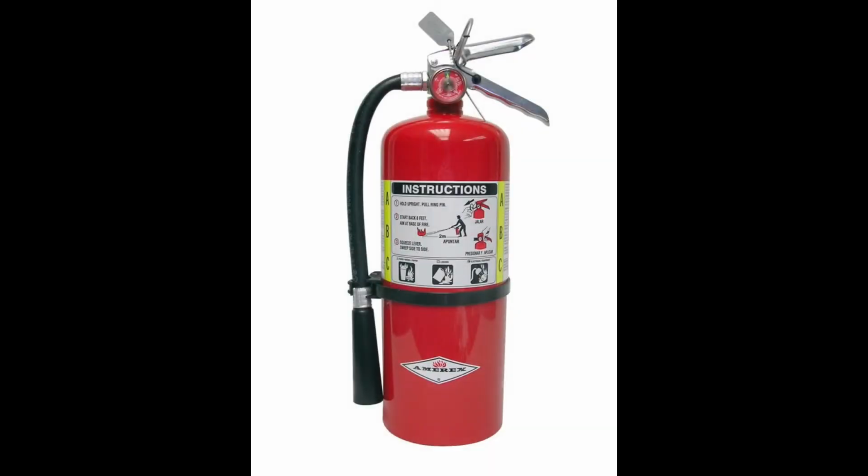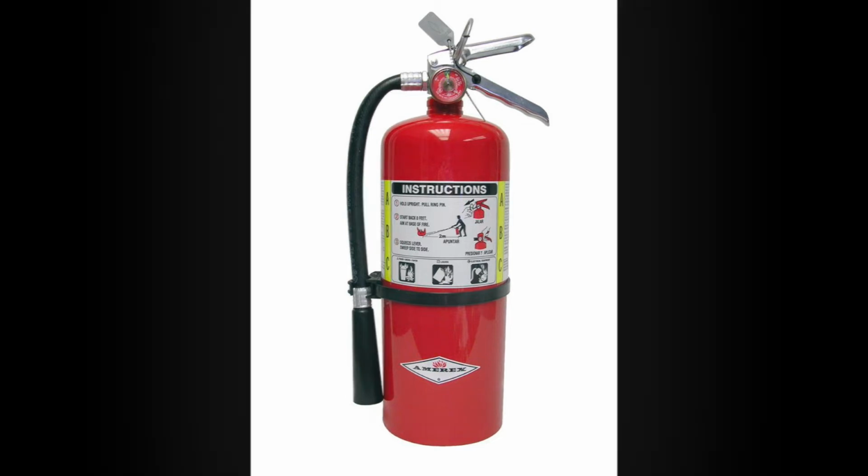Dry chemical fire extinguishers are typically the ABC extinguishers that most people are familiar with. They work by inhibiting the chemical reactions involving heat, fuel, and oxygen. These extinguishers also create a barrier between the oxygen and fuel elements of the fire tetrahedron. You can use these on Class A, B, and C fires.